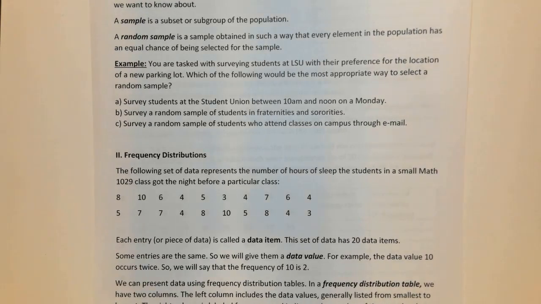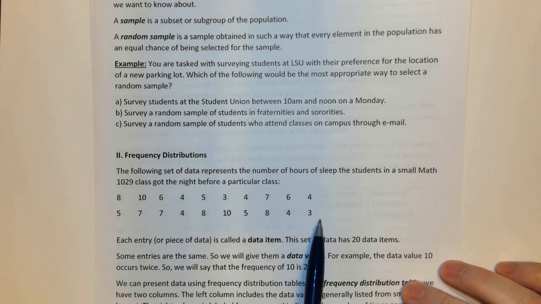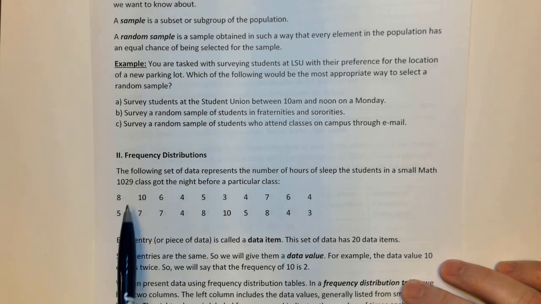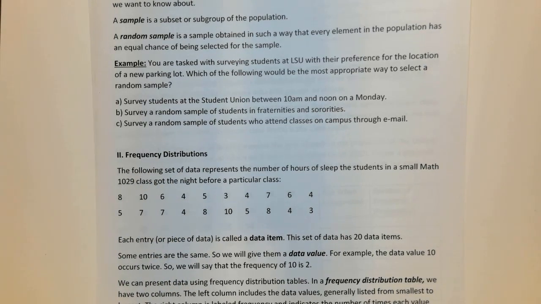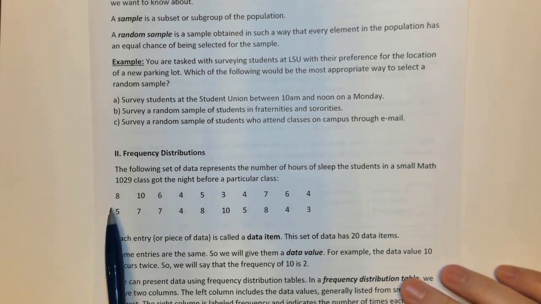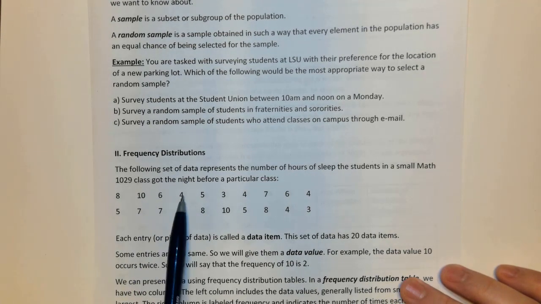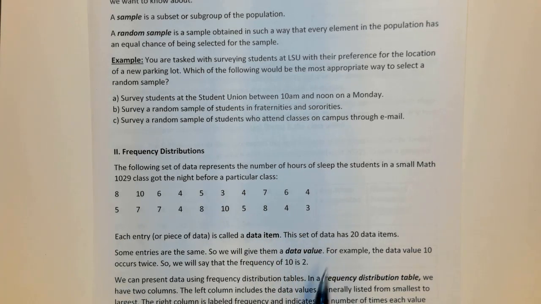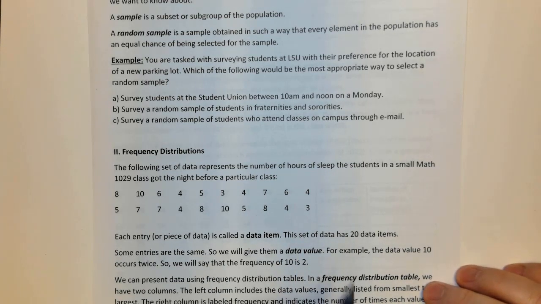This first situation is the number of hours that the students in a small Math 1029 class got the night before a particular class. Okay, and so we're going to talk about frequency distribution. From now on, we're going to start taking data and organizing it. So we've got 1, 2, 3, 4, 5, 6, 7, 8, 9, 10. That's another row of 10, so that's 20 items. So our data set, our sample space, is 20.